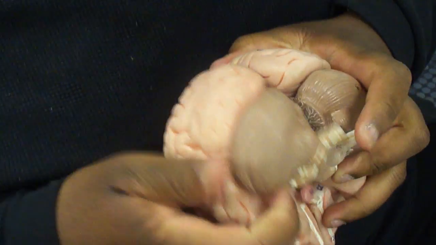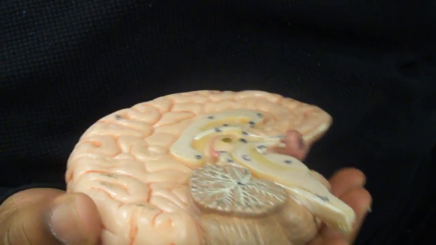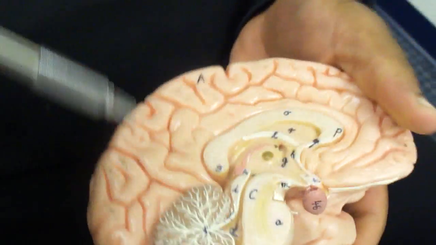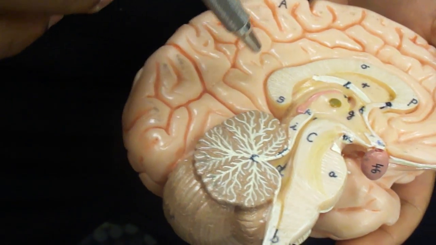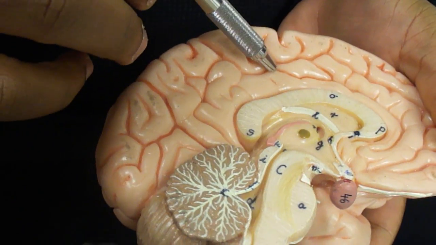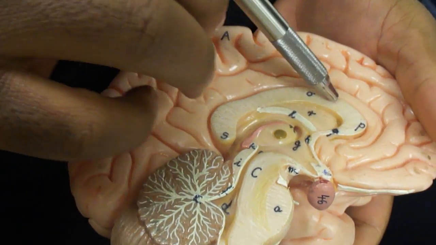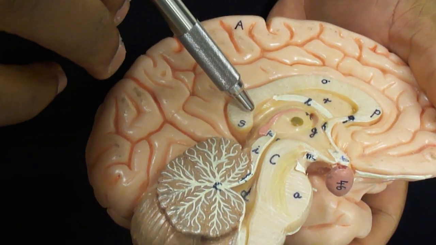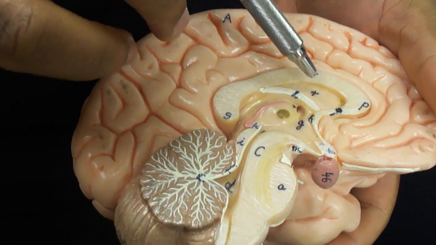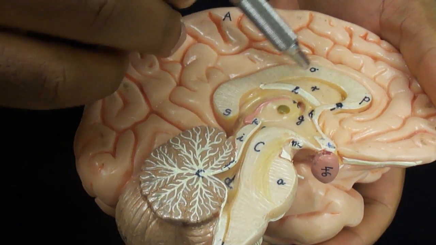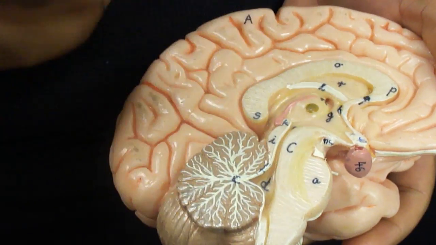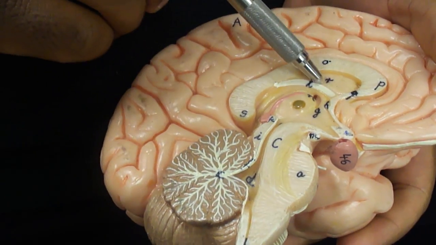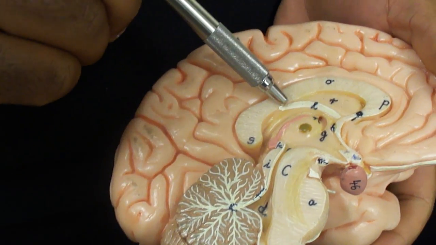Now I want to open the brain up and show you the brain from a mid-sagittal view. Here you have your cingulate gyrus, and it's part of the limbic system, and it controls emotion. And then you have your corpus callosum, and what this does is it connects the two hemispheres of the brain. Here you have a septum that divides the two sides of the brain, and it's called the septum pellucidum. You have this piece of tissue here. Right here is called a fornix.